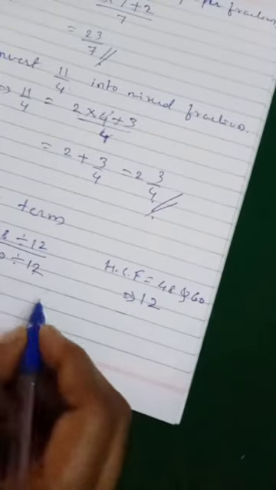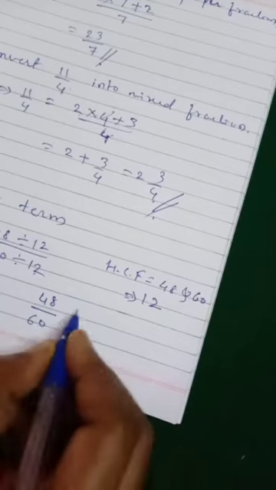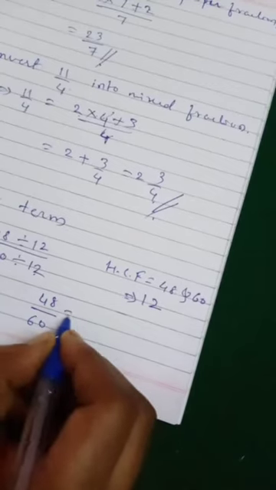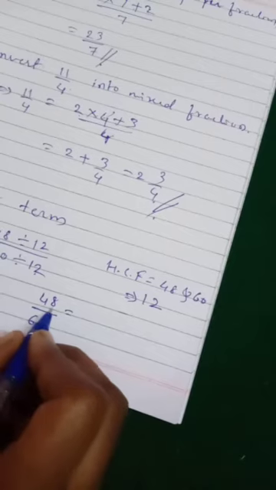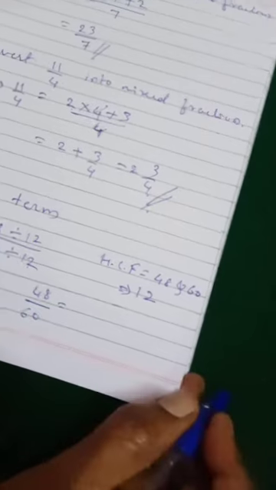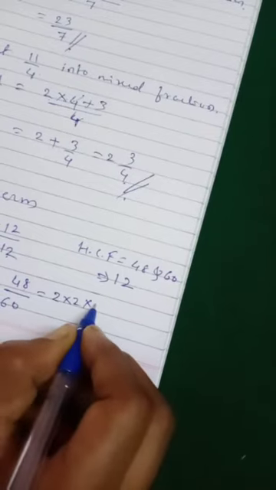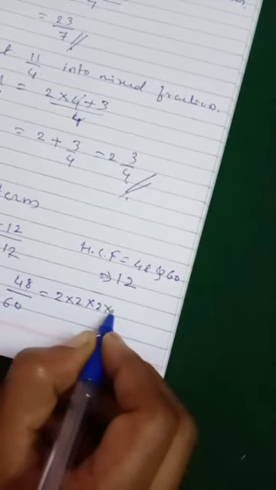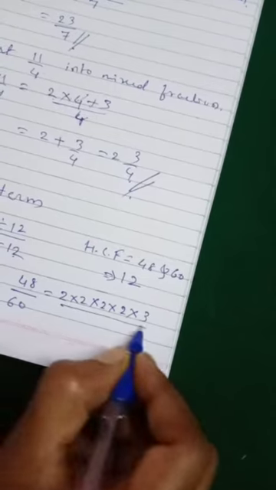Or else 48 by 60, you can write in an alternative method also. That is, all prime factors of 48. All prime factors of 48, I can write 2 to the power 4 into 3. That is 48.